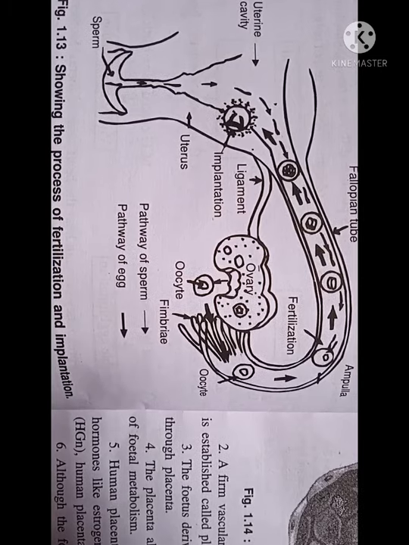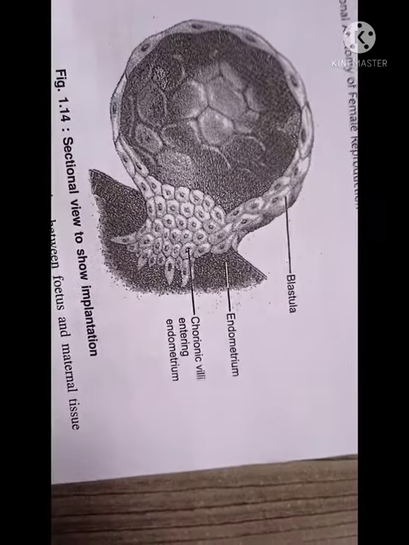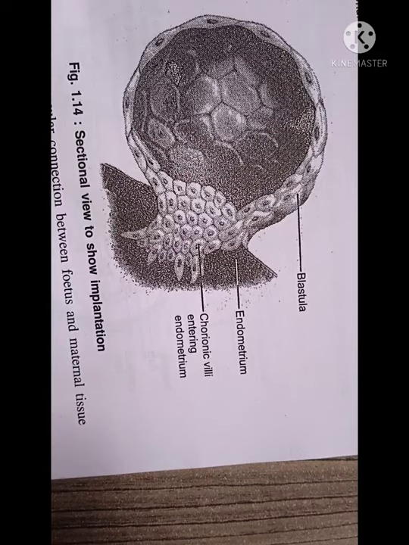This placental phase continues for 9 months, during which all systems are properly developed.